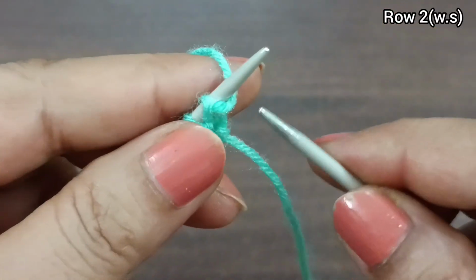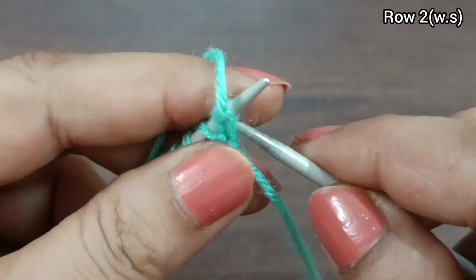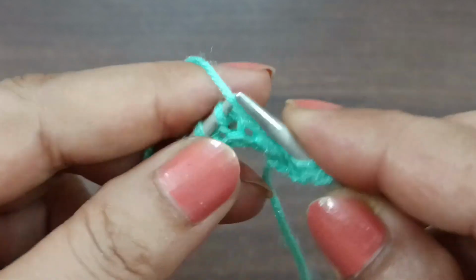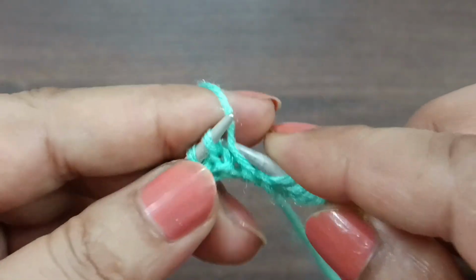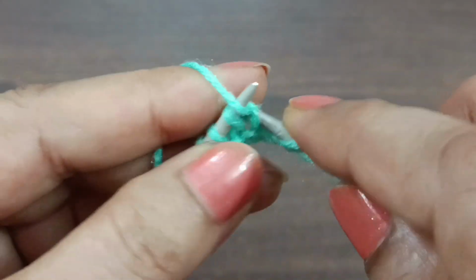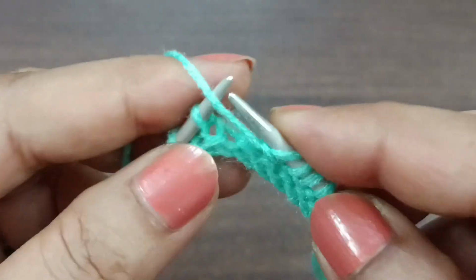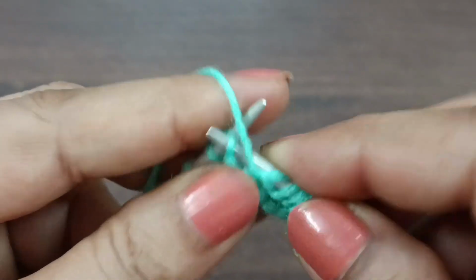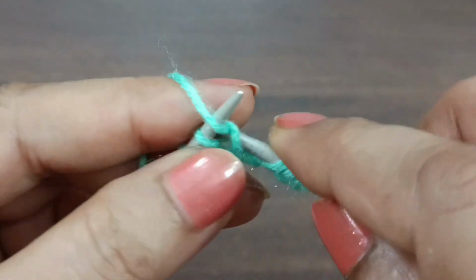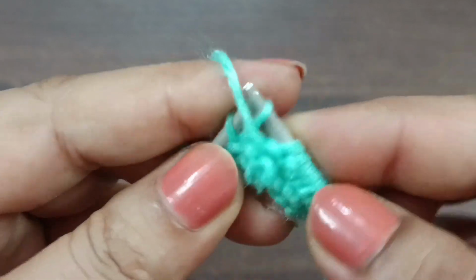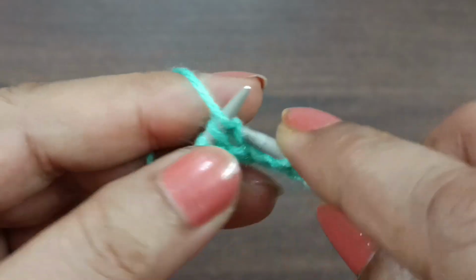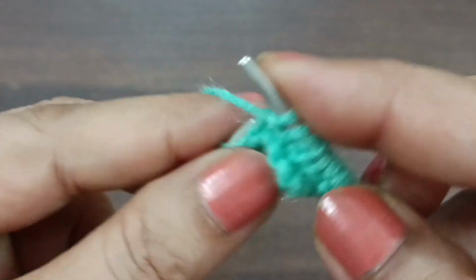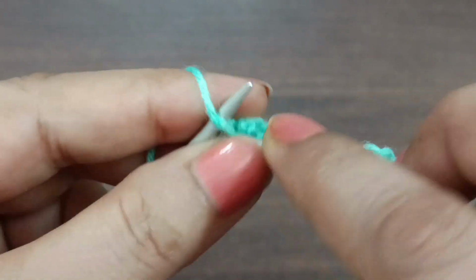This is second row and wrong side row. In this row slip edge and purl all these stitches till the end of row. Purl edge from wrong side.